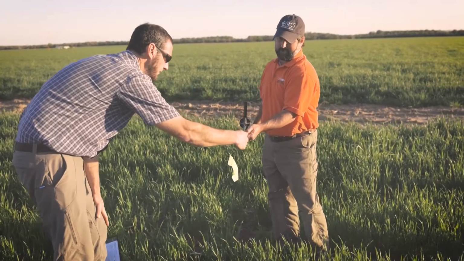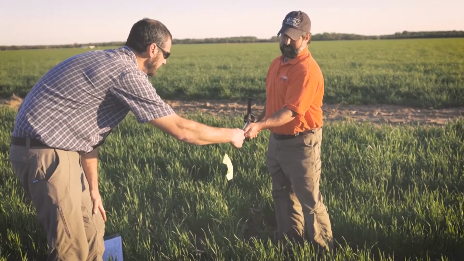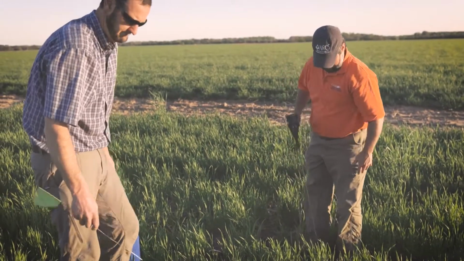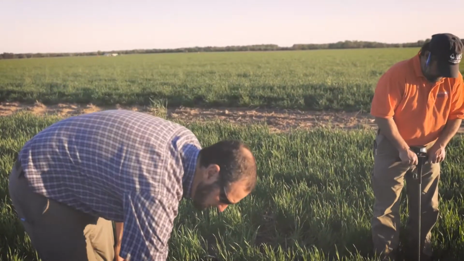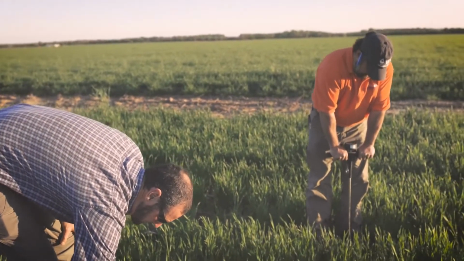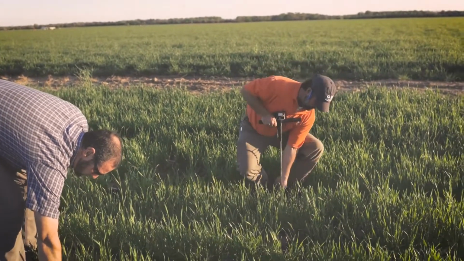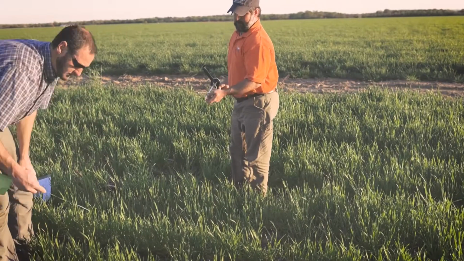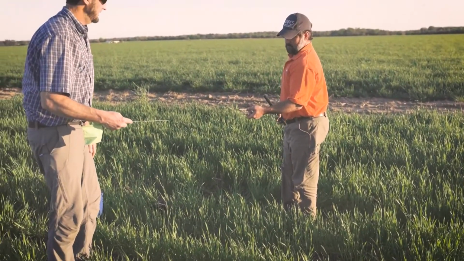Huh, it's pretty close to the same depth that we're finding. So that's 4, 5 inches. Got a little bit deeper there. A little bit.